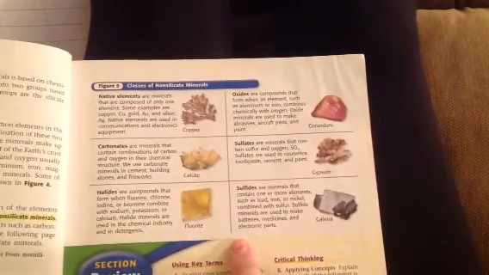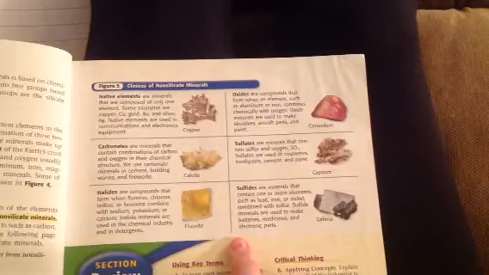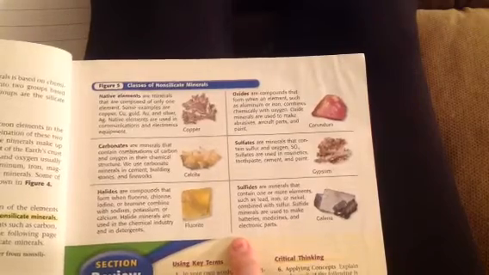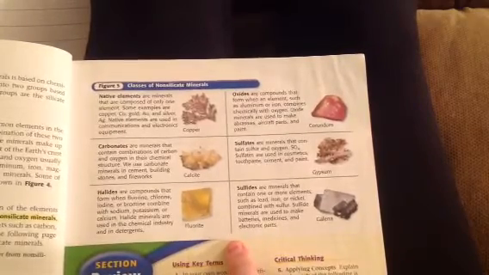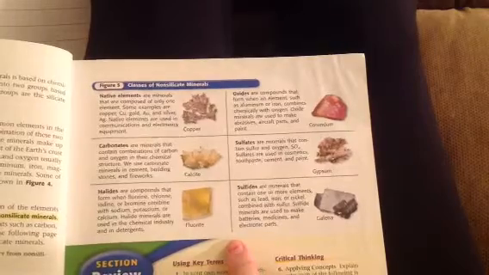Sulfides are minerals that contain one or more elements such as lead, iron, or nickel, combined with sulfur. Sulfide minerals are used to make batteries, medicines, and electric parts. So just a reminder, this Figure 5 is going to be very helpful along with Figure 4. Remember, highlighted words can help you along with any illustrations.